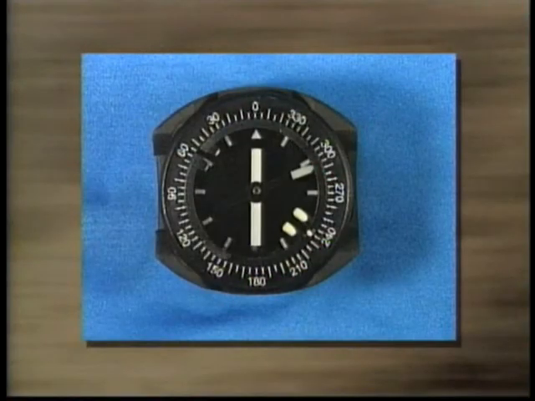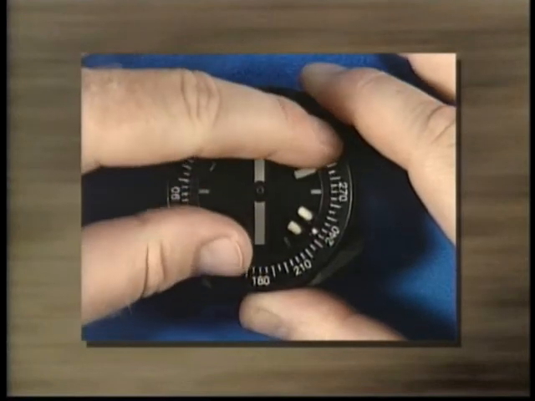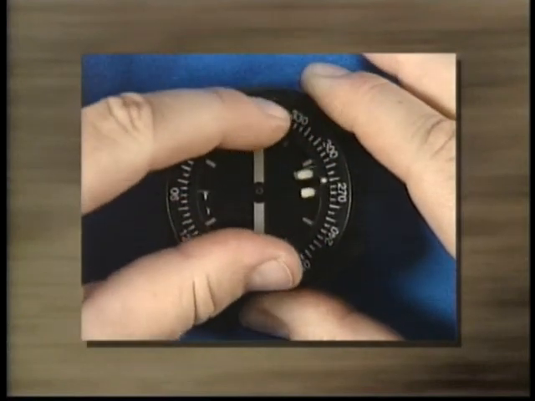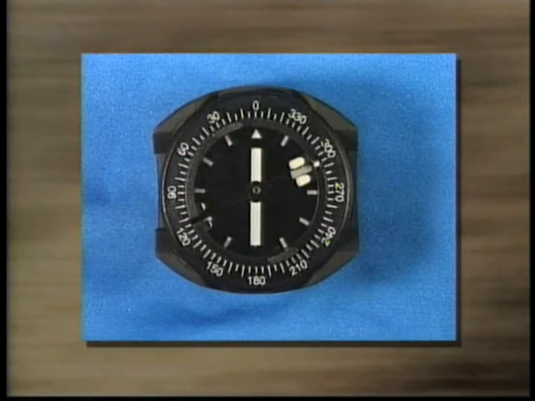as you swim. To set a heading on your compass, point the lubber line in your intended travel direction. Next, turn the bezel until the index marks are set over the compass needle. Swim along the lubber line, keeping the needle between the index marks.